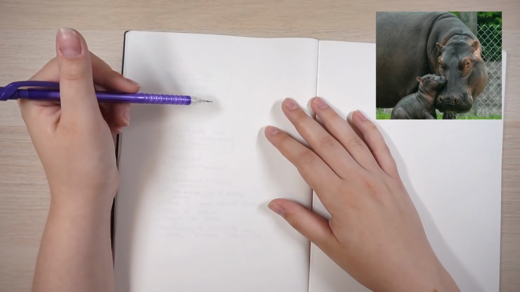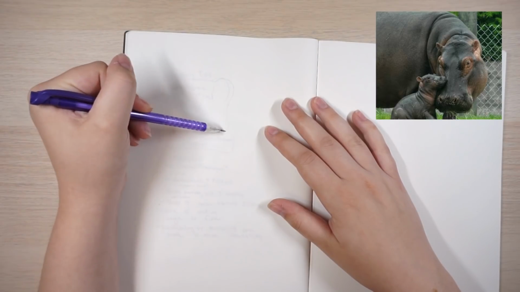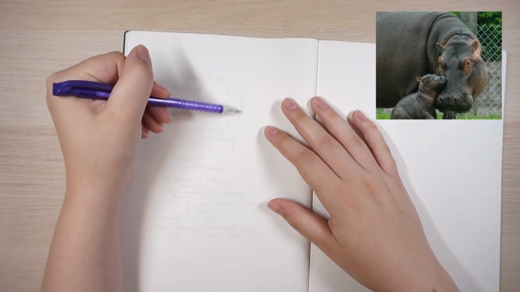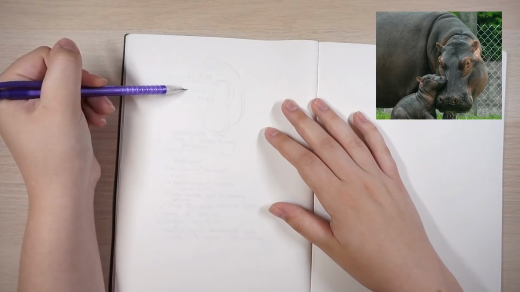So the first thing I do is I look for the general shape. So the head of the hippo is kind of like this. Then there's a round shape here. And I like to keep my wrist kind of in this circular motion.